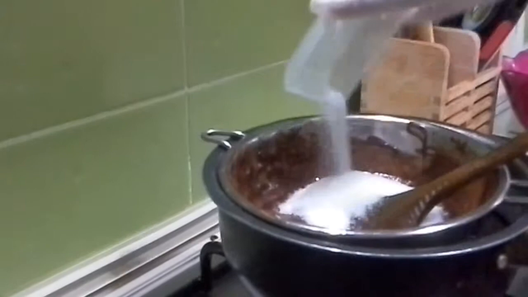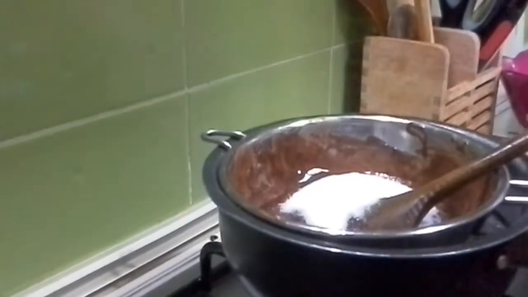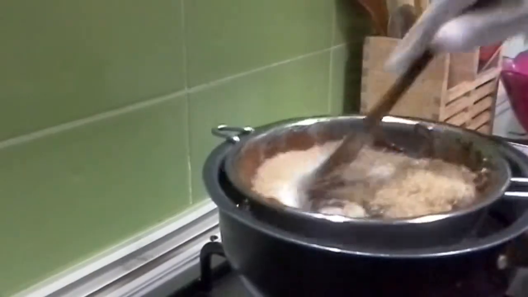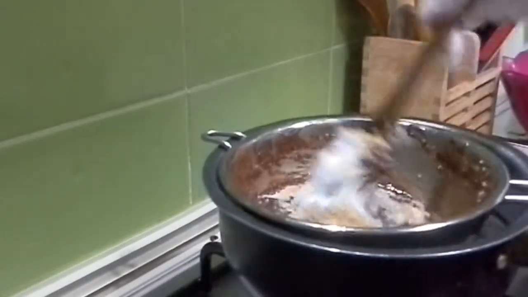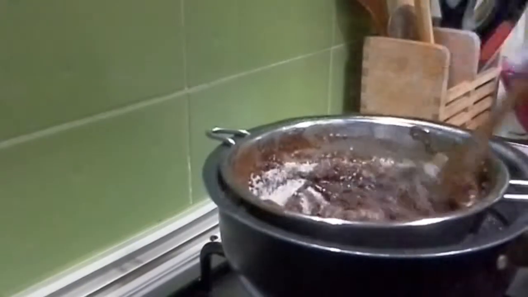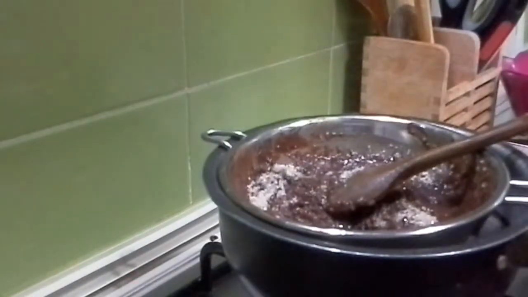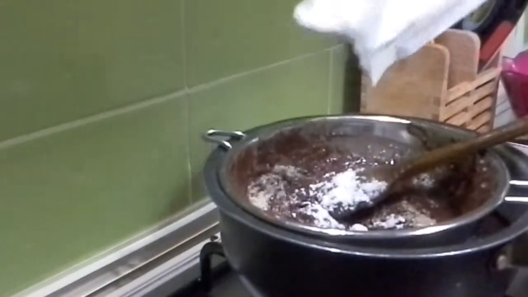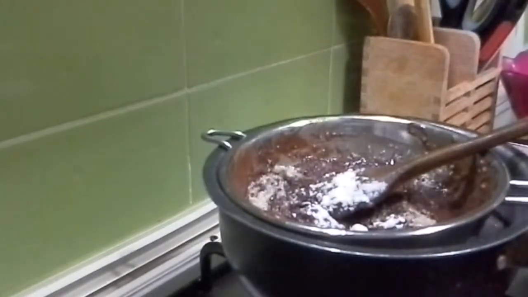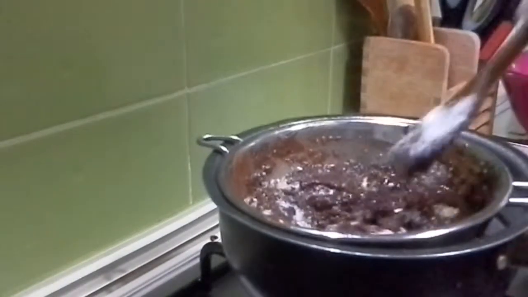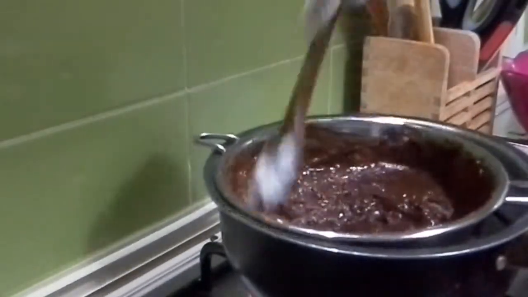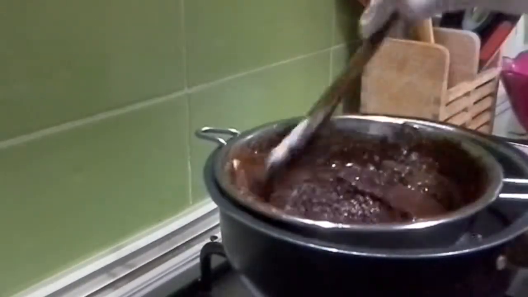Add our sugar, white and brown sugar. Mix everything well. Apart from these 4 ingredients for the ganache, I also like to use a bit of vanilla essence, but it's up to you. I'll just add a pinch of it, just around maybe half teaspoon or less than that, just for a little bit of that vanilla smell. That's up to you, it's optional.